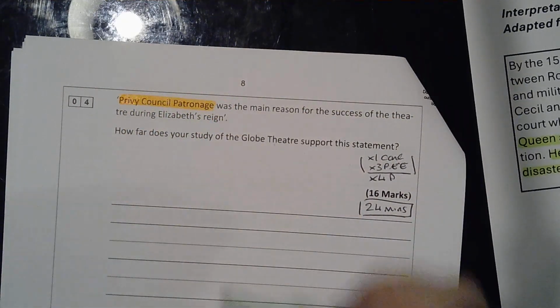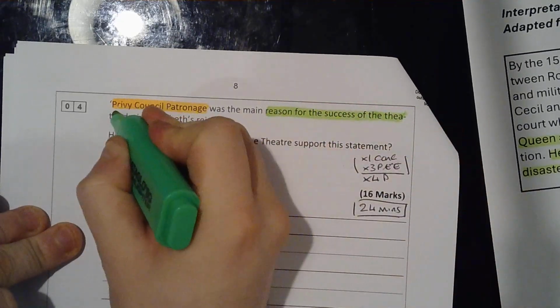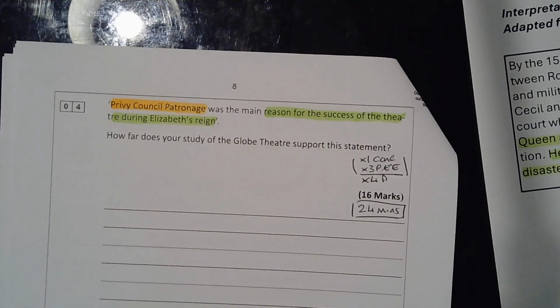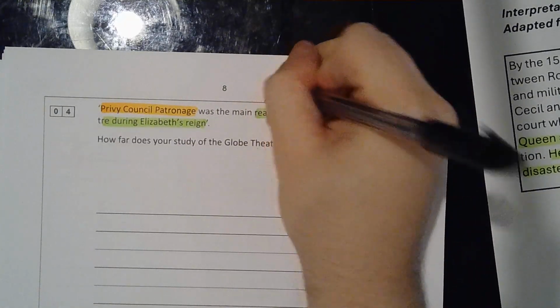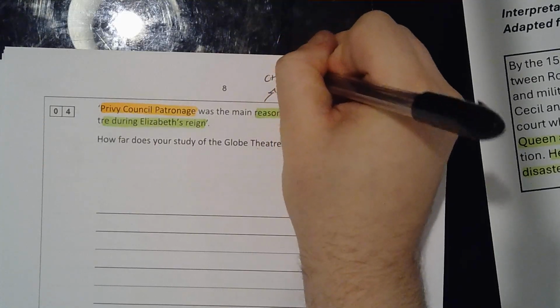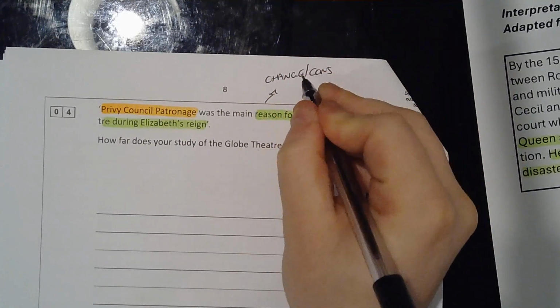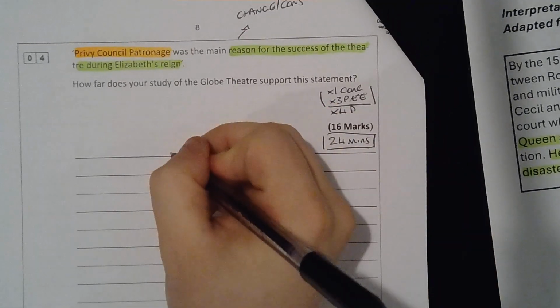And the rest of the question is asking you about the reason for the success of the theatre during Elizabeth's reign. Now, I know that this might not always be reason. It might be, which reason means cause, but it also might be change, and it might be consequence. And if it is those things, that's what your sentence starters need to be around. But we'll use this example for now.